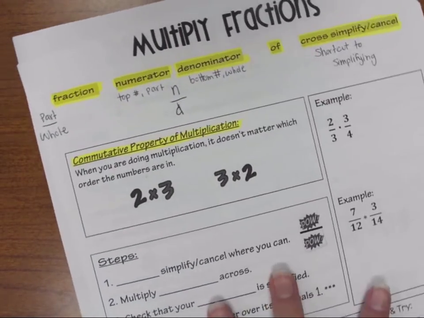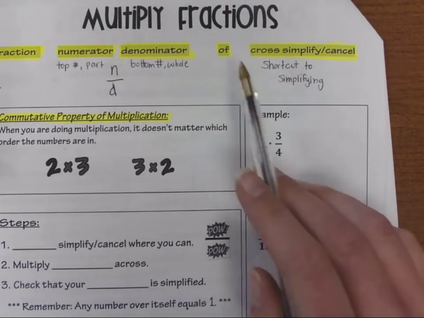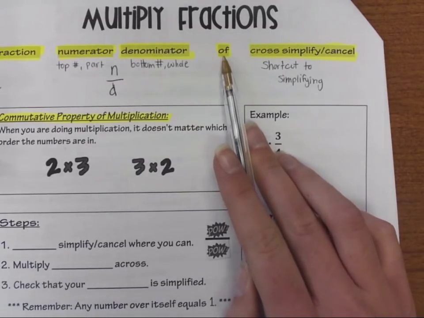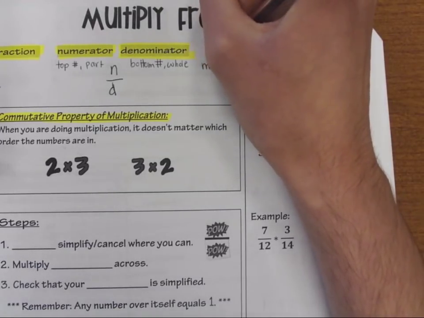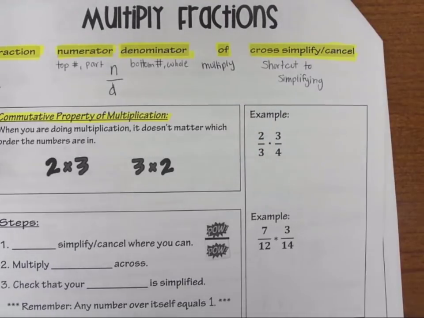Okay, a couple other words you're going to need to know for this assignment is the word of. We've all heard this word before. In math, it's an important word. Of means to multiply. One of the many ways we say to multiply or to times. So what that means is if I said 2/3 of 5, you would multiply 2/3 by the 5, and it would give you what 2/3 of 5 is.